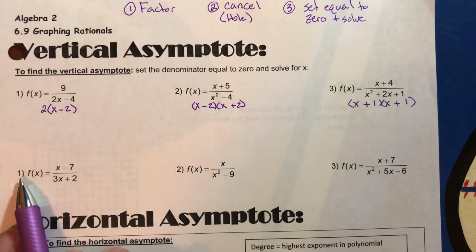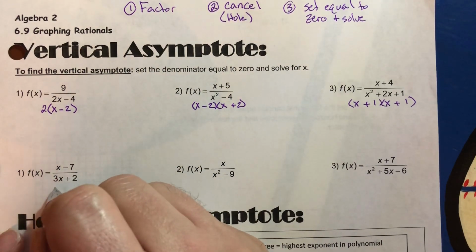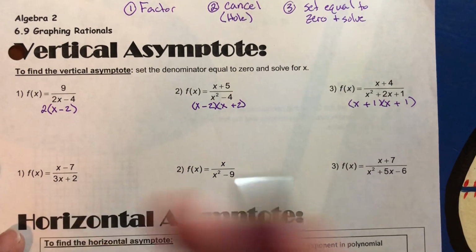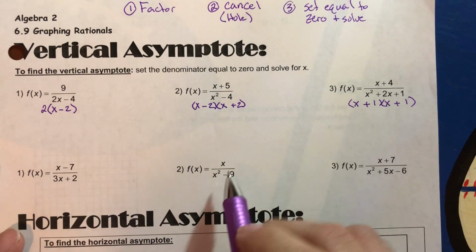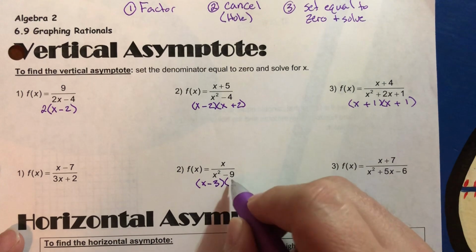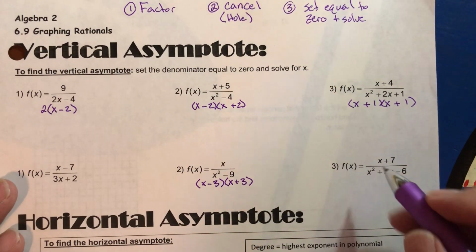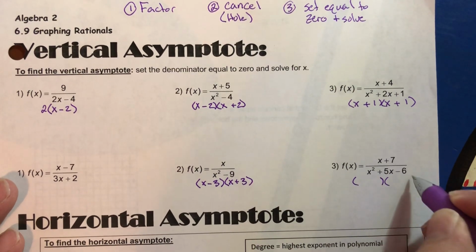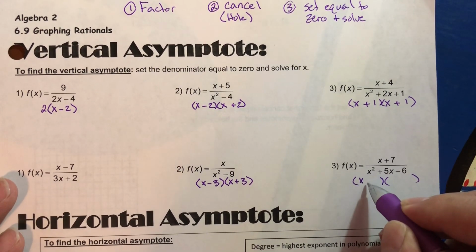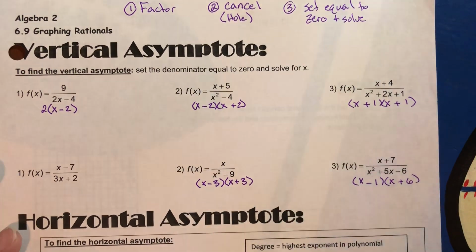This one's numbered a little bit different again, but I'm going to do this number 1. Actually, that can't be factored, so that just stays the same. This is the difference of squares, so I have x minus 3, x plus 3. And then this one factors to be x minus 1 times x plus 6, I believe.